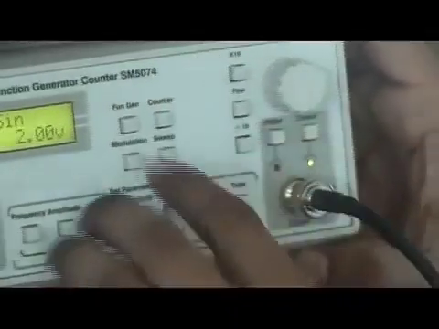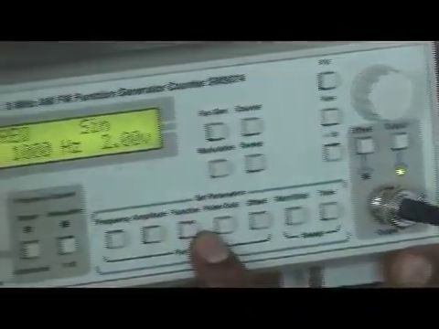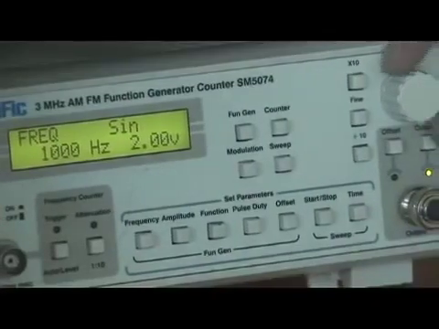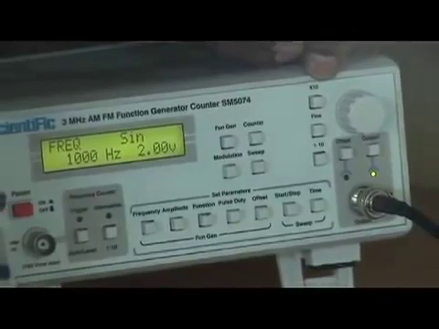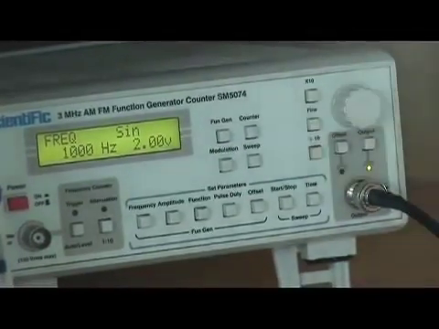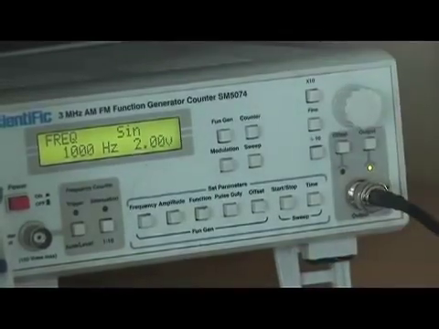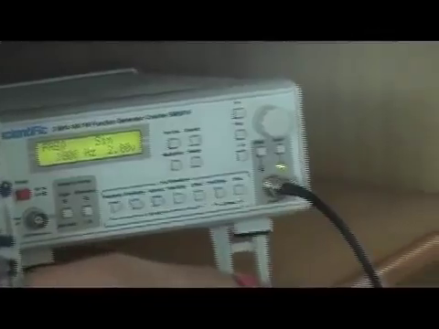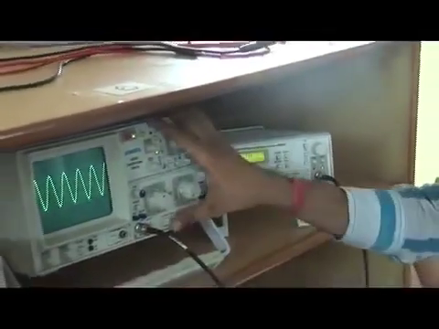So the important buttons in this function generator are frequency, amplitude and functions, and to vary frequency or amplitude, use this knob. To multiply the amplitude or frequency by 10 or divide it by 10, you can use these. Now the signal generated from the function generator is coming through this CRO cable, which has a two-side BNC connector. One connector I connect here and the other connector I am connecting to the CRO.